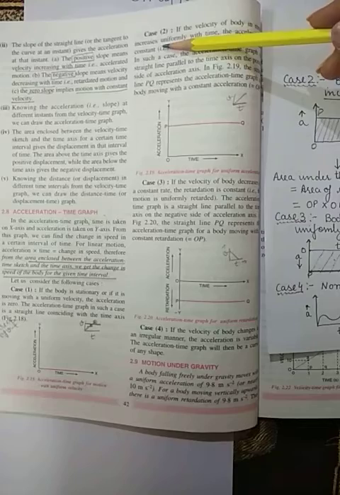Now let us look at case 2. If the body is moving and the speed is increasing uniformly with the time. Now when the object is moving and the velocity is increasing, how do we represent our VT graph? Let us look here.